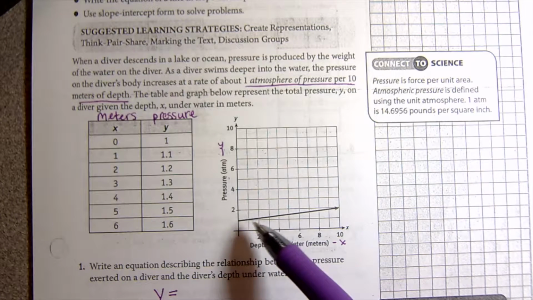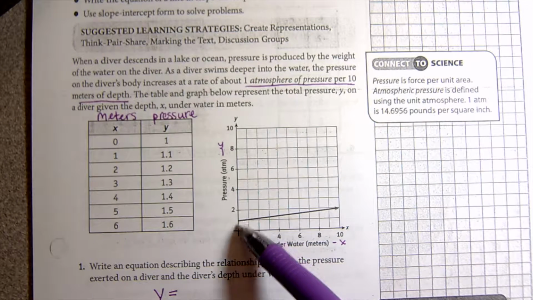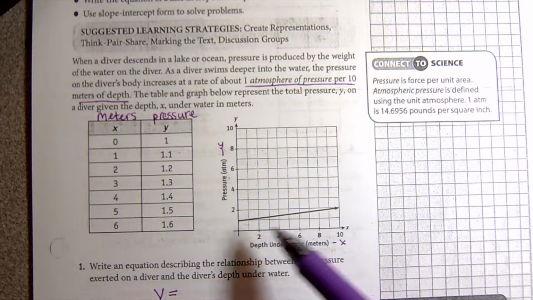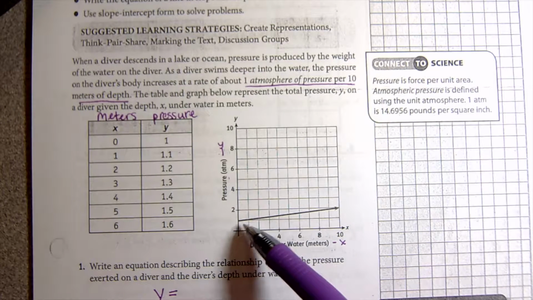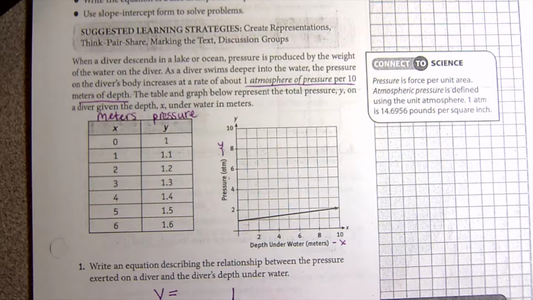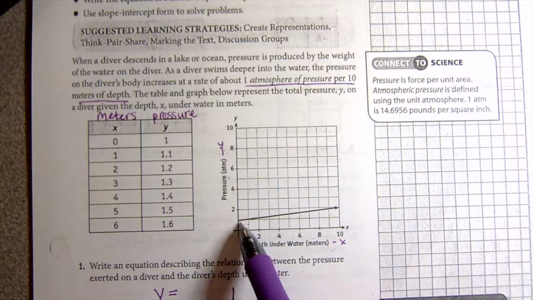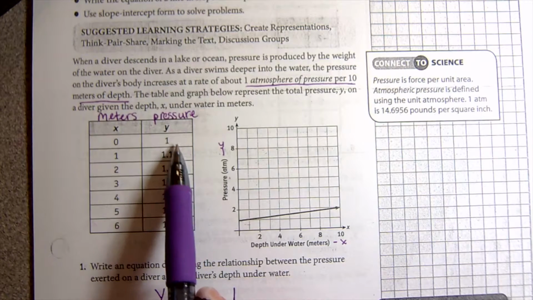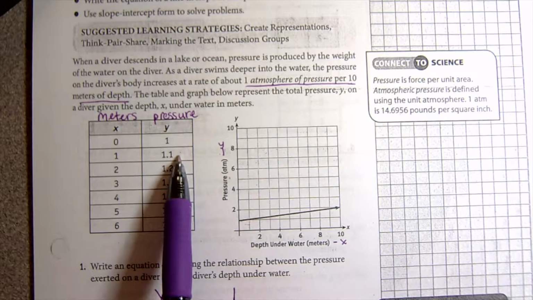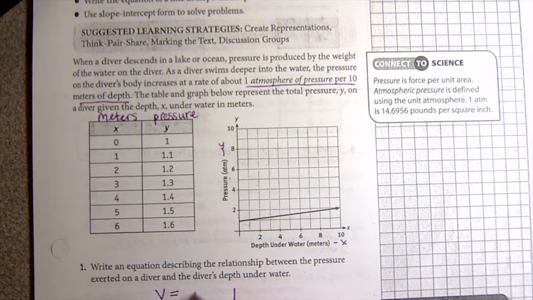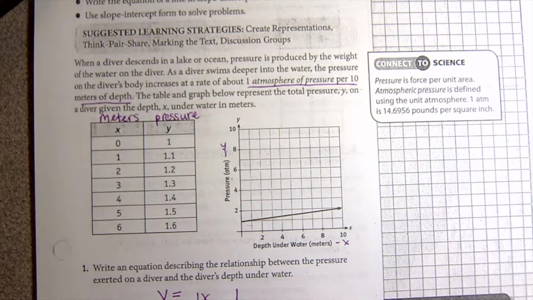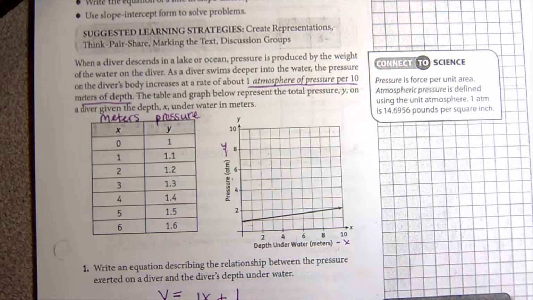where does it start? Where does the pressure start? 1. So before you even get under the water, you're under 1 atmosphere of pressure. And how much is it going up for each meter you go underwater? Look at how much it's going up here. 0.1. So that's 0.1 for every meter, so 0.1x, plus the original atmosphere of pressure that you start with.